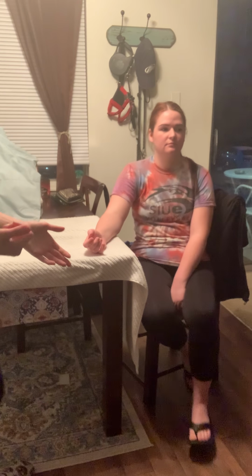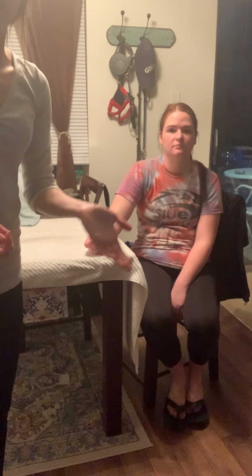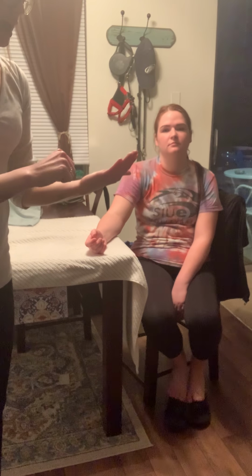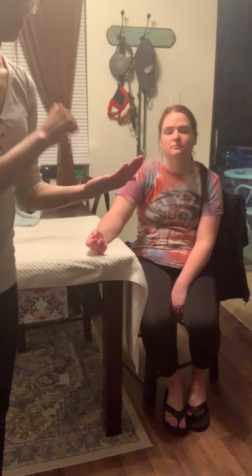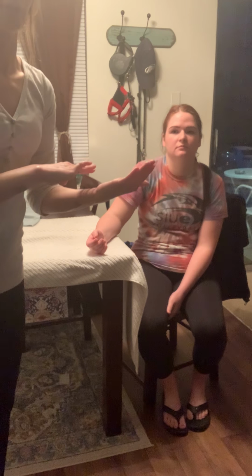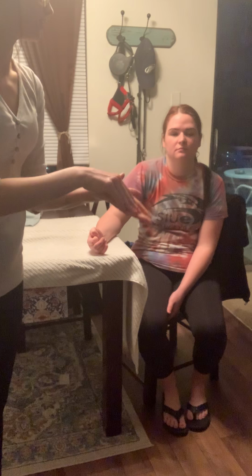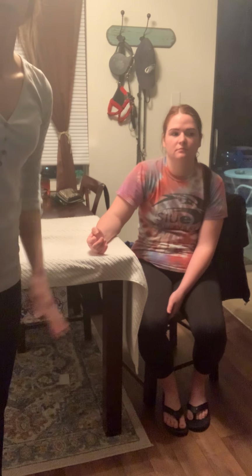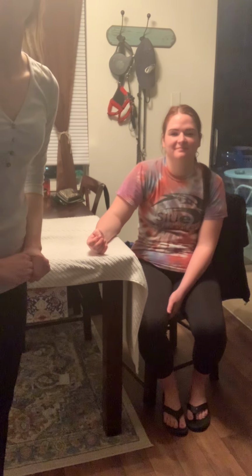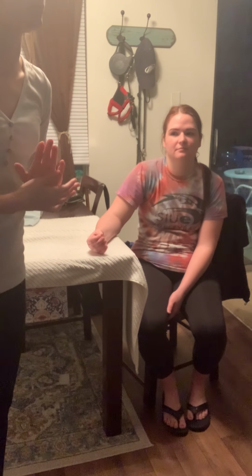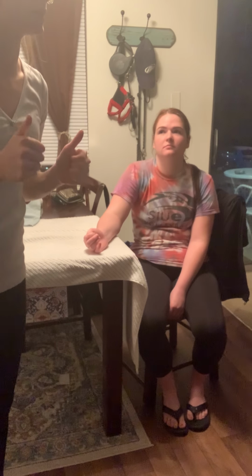And last is the Achilles, where you would have the foot flexed, and you would feel for the back. You would feel that tendon pretty easily, and when you hit it, the toe should push down into your hand. I'm not going to make her do that, but that's how you would do the deep tendon reflex, and that is it for the neuro assessment.